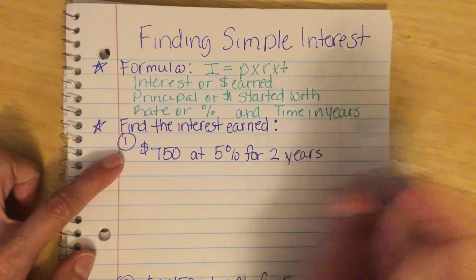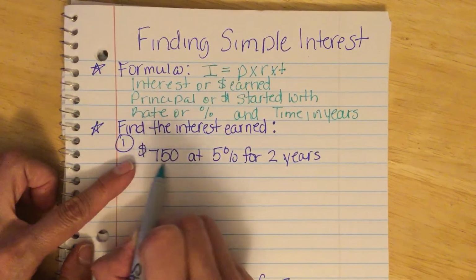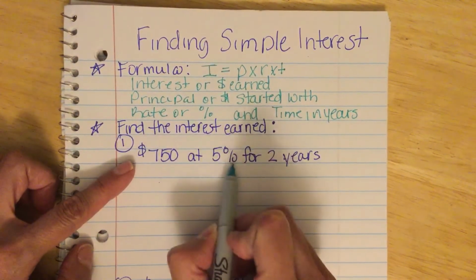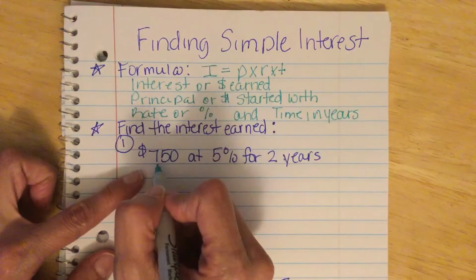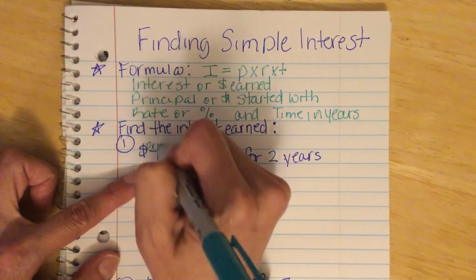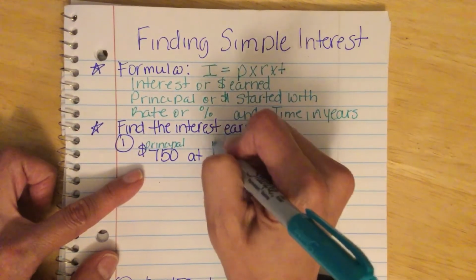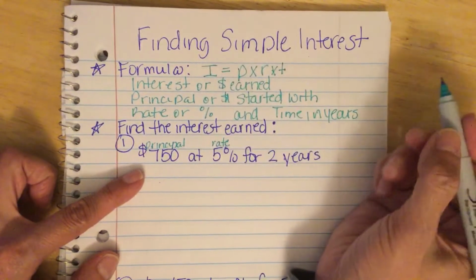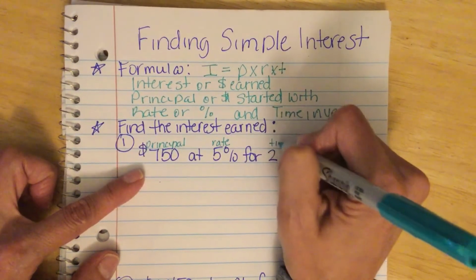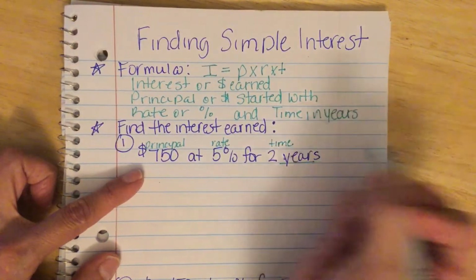The first example we have, find the interest earned on $750 at 5% for 2 years. So the amount that we're starting with, 750, is our principal, 5% is our rate, and our time is 2 years. Remember, time should always be in years.